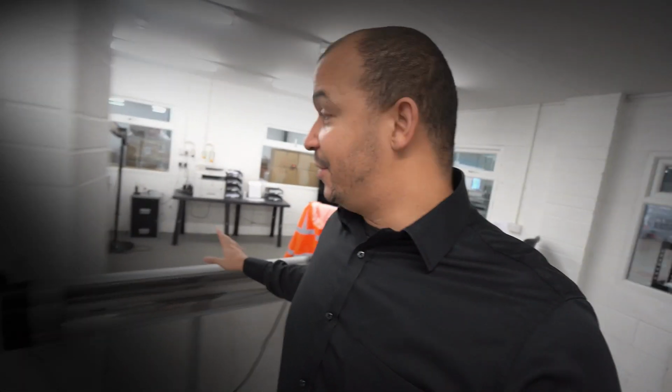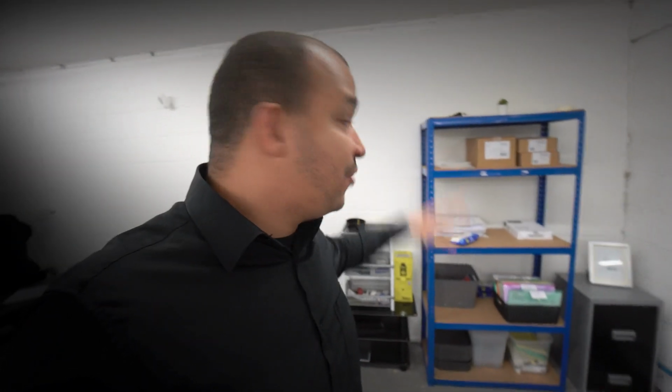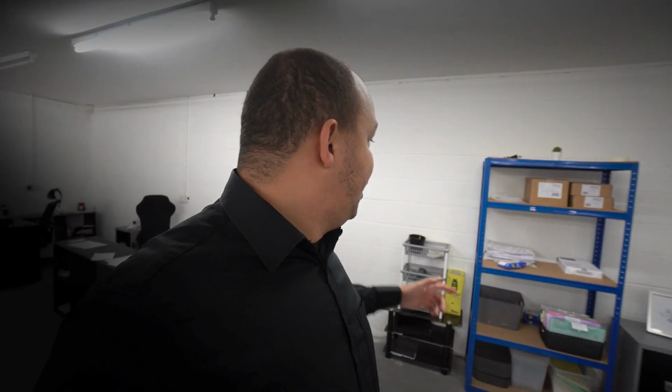We've got heaters. It gets a bit cold in the winter, so we've got different heaters around just to warm the team up. Here we've got more admin-related things, such as our backup labels that we need, paper, different filing, and different stationery goods.